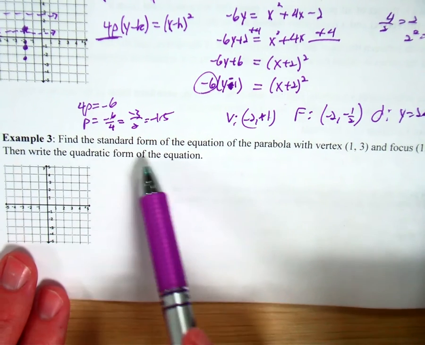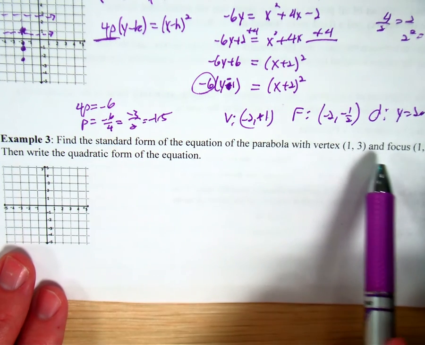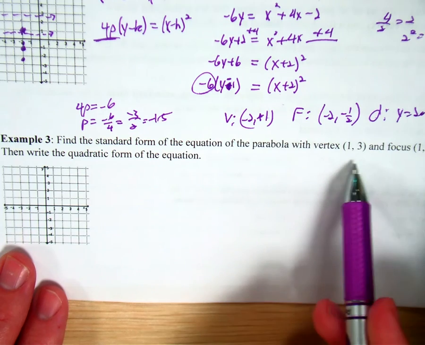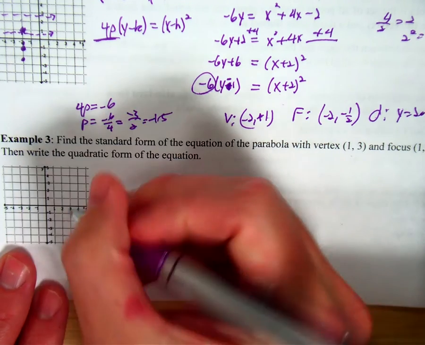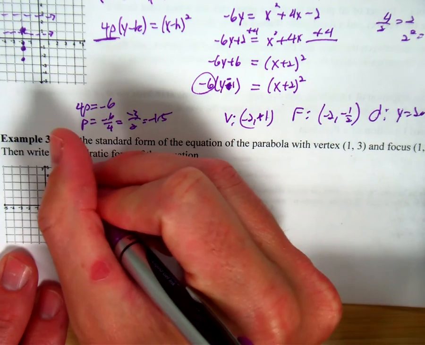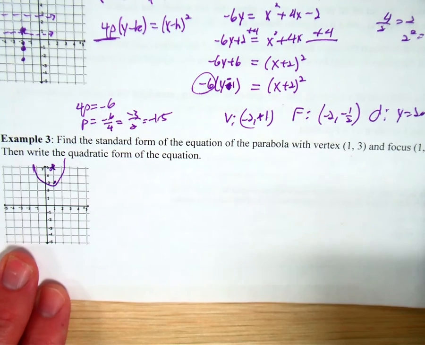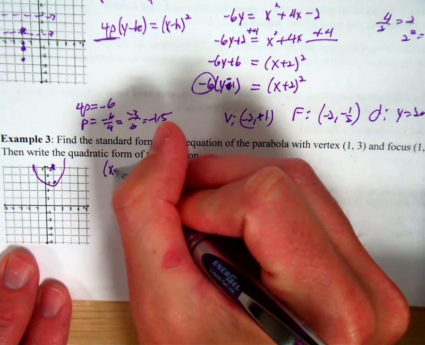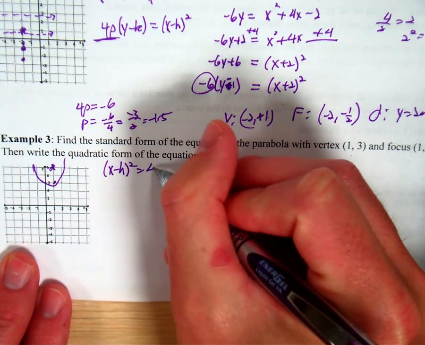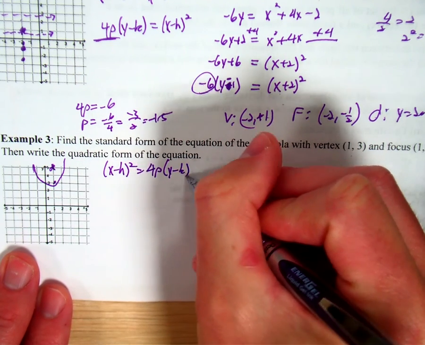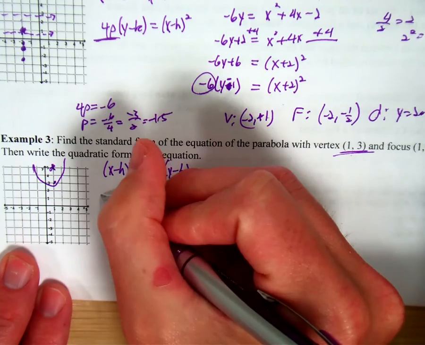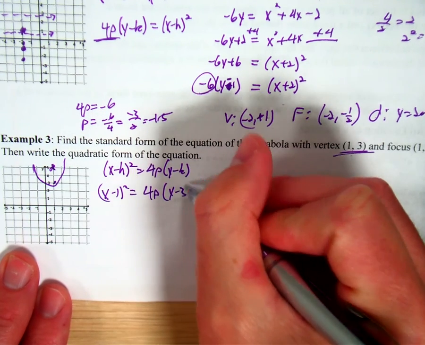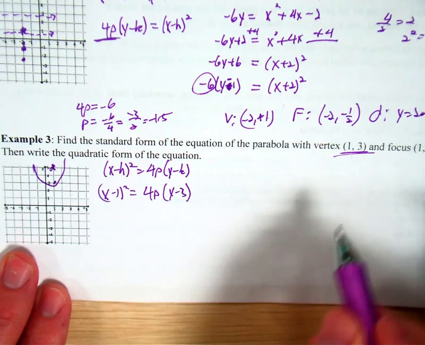3. Find the standard form with vertex and a focus. Then write the quadratic equation. Alright, so our vertex is 1, 3. So we can just sketch this out. Focus is 1, 5. So I know it's going to be a vertical parabola. Just a sketch just for my reference there. X minus h squared equals 4p y minus k. So here's my vertex. So we're going to have x minus 1 squared, 4p y minus 3. Our p distance there is 2.